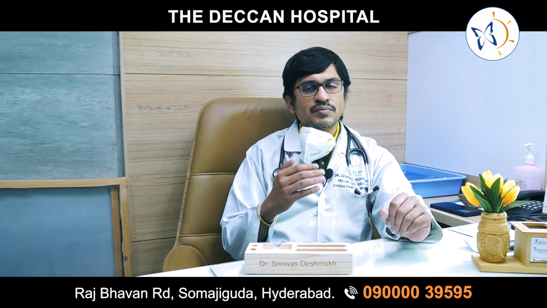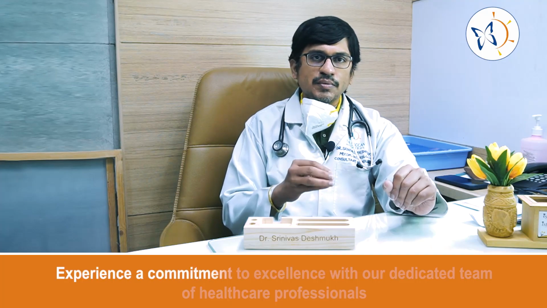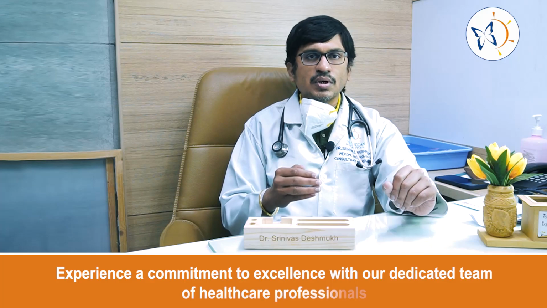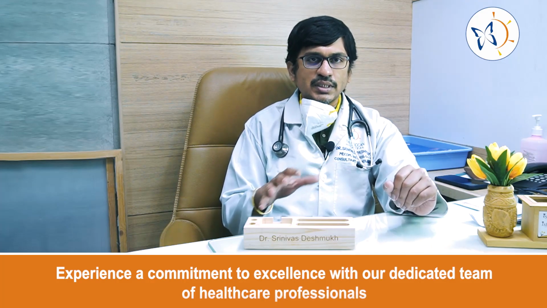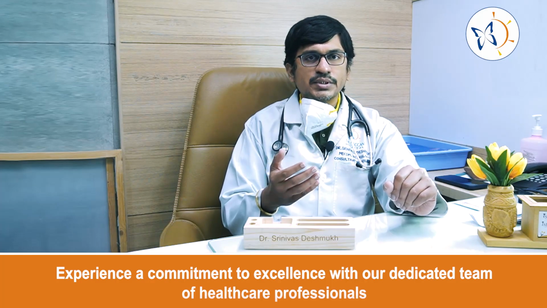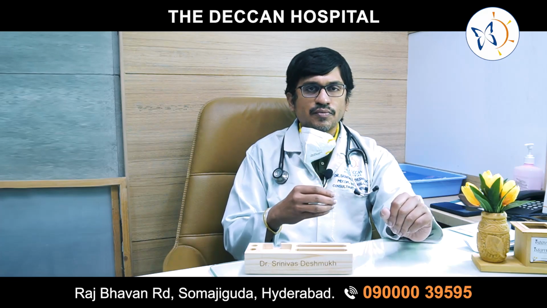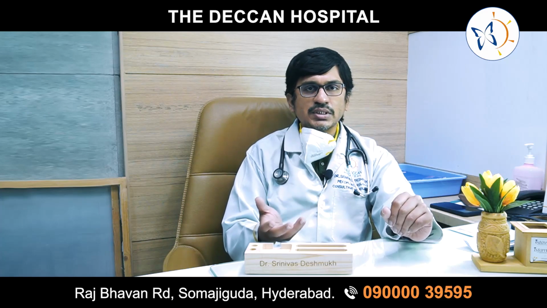In imaging, we have CT scan and MRI, which are the basic imaging modalities with which we can make the diagnosis. We also have the EEG, which is also helpful for us to make the diagnosis of epilepsy. So these are the different basic investigations which we do for epilepsy. In certain advanced situations where we are not able to get proper evidence, we may make use of other investigations like SPECT and PET scans, which are higher imaging modalities.